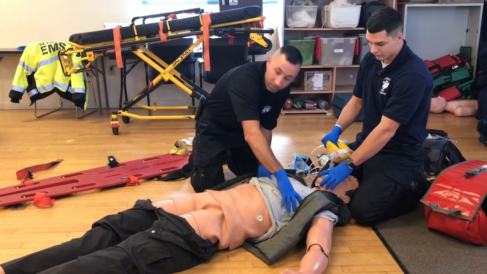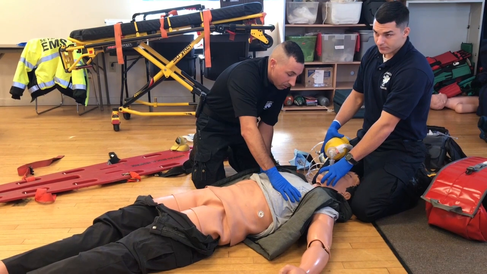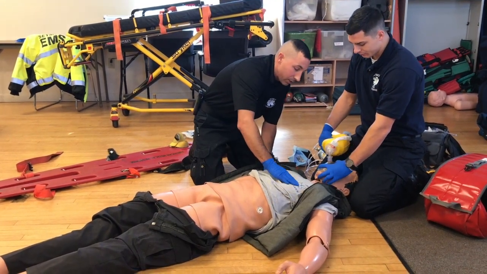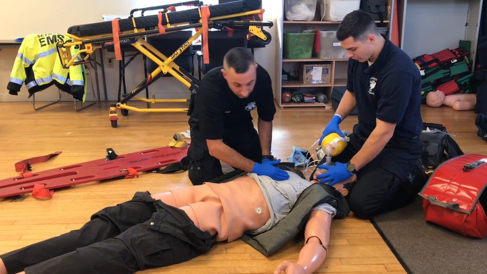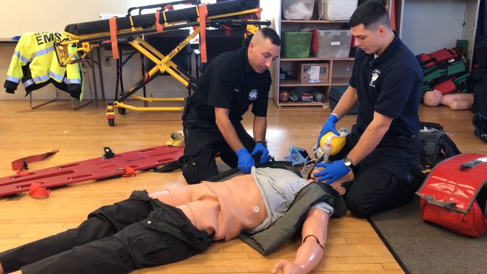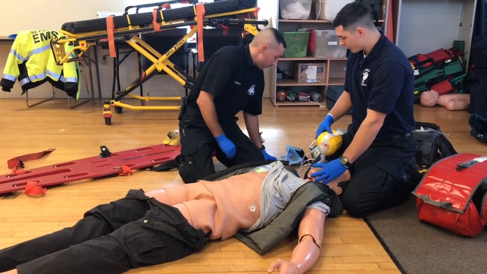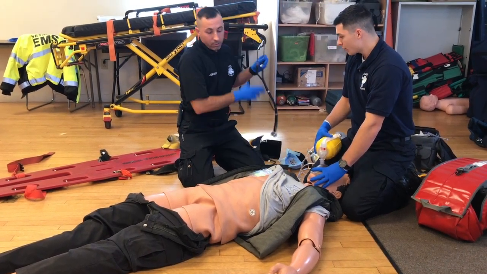We're checking the ribs for flail segments. We're going to look for any paradoxical motion or uneven chest rise. We're going to check the sternum using a chopping motion. Okay, I'm also going to keep in mind the injury that I have here, and I'm going to confirm that my occlusive is still adequate.